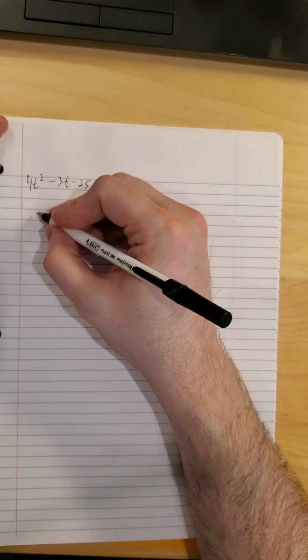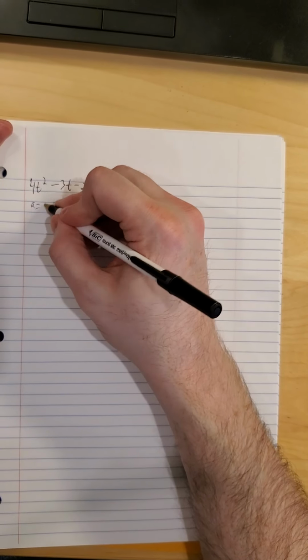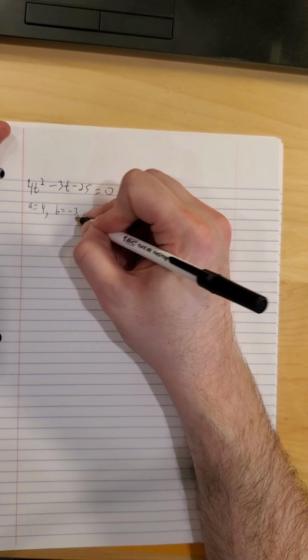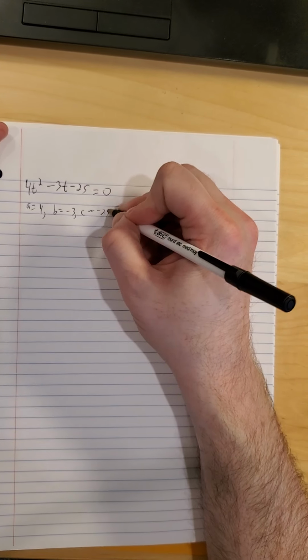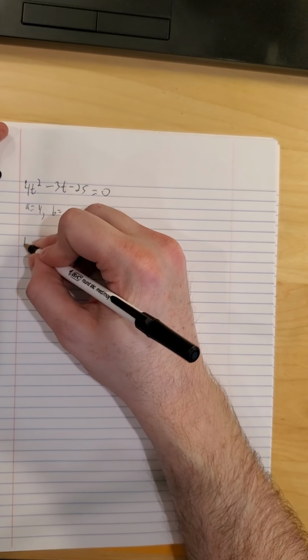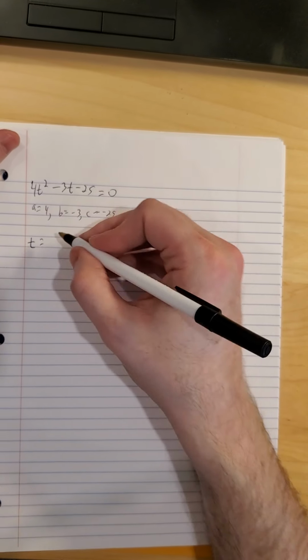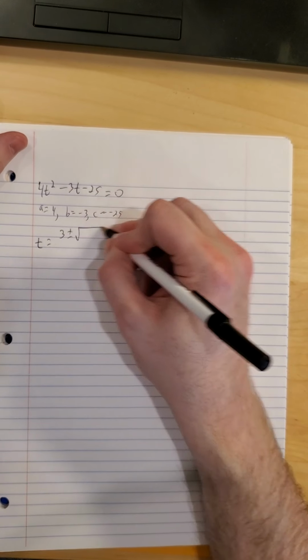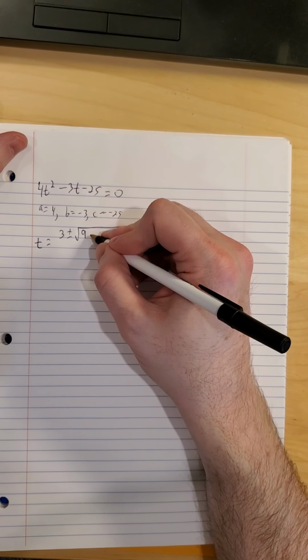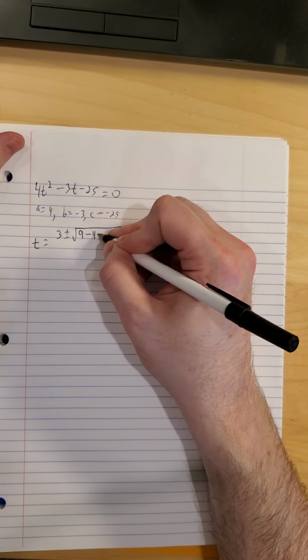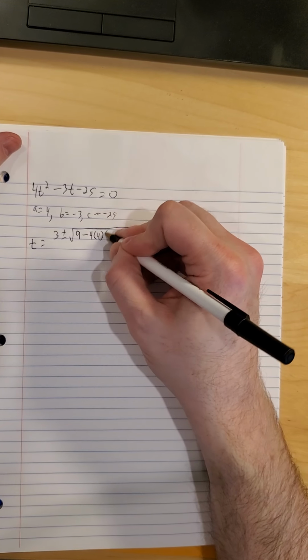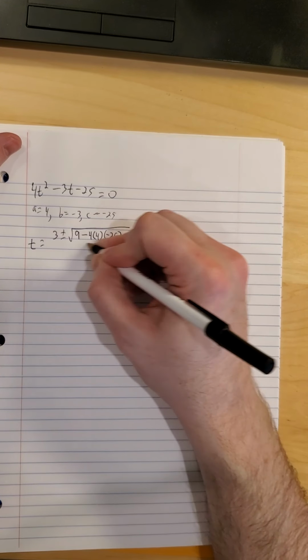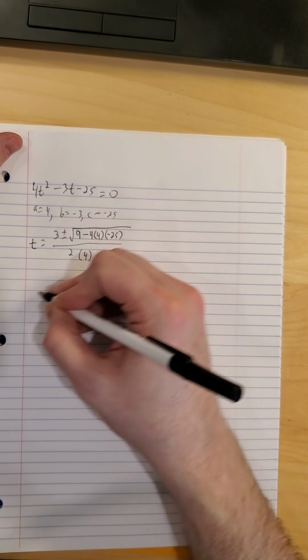So after that, quadratic formula. A is 4, B is -3, C is -25. So instead of an x equals, this time it's a t equals. Opposite of -3, positive 3, plus or minus square root of -3 times -3, 9, minus 4 from the formula times a is 4 times c is -25, all over 2 times 4.